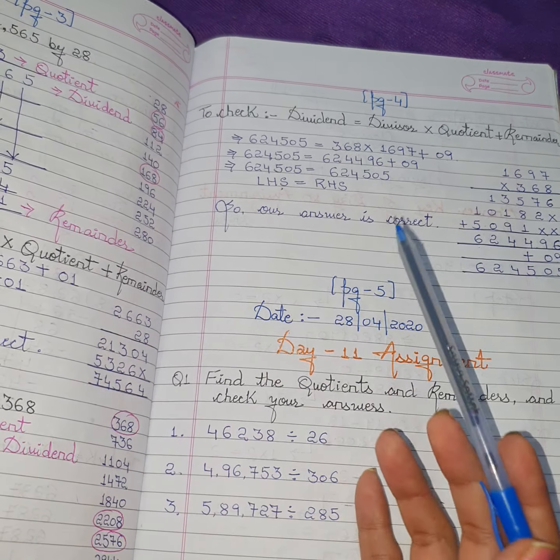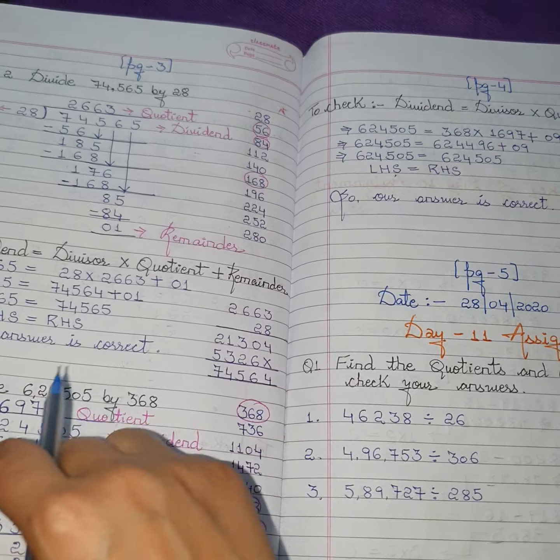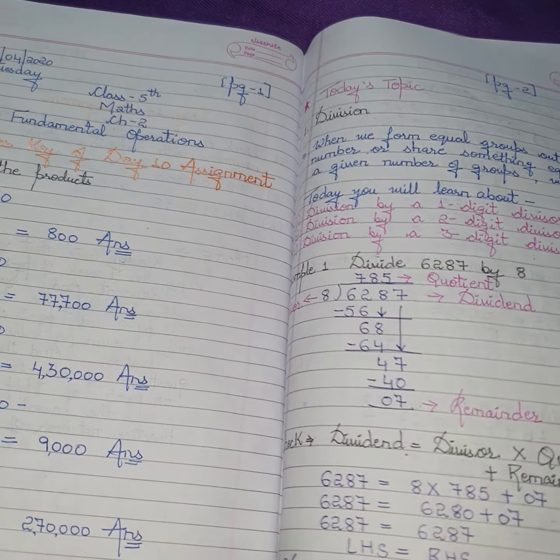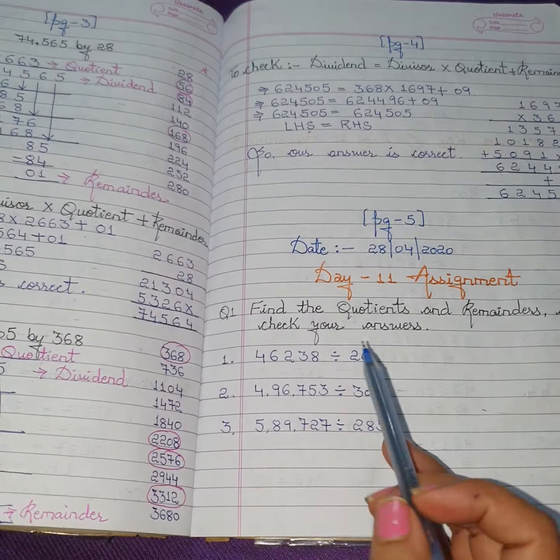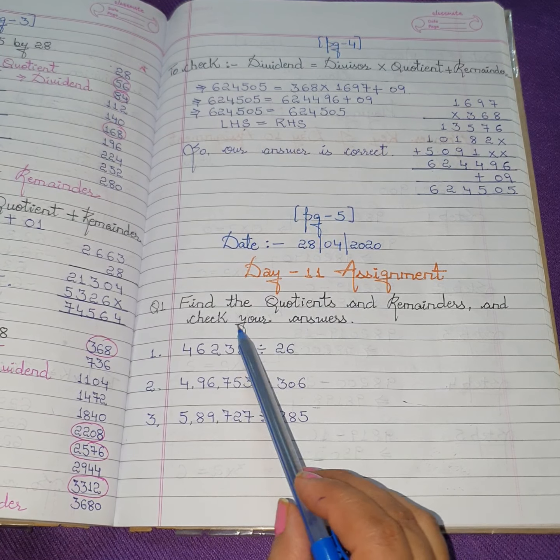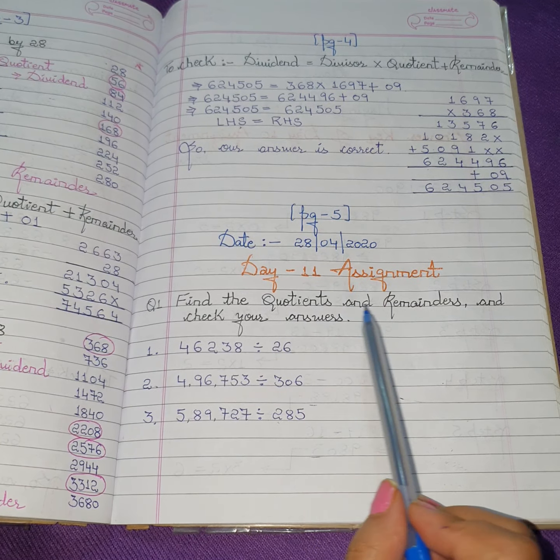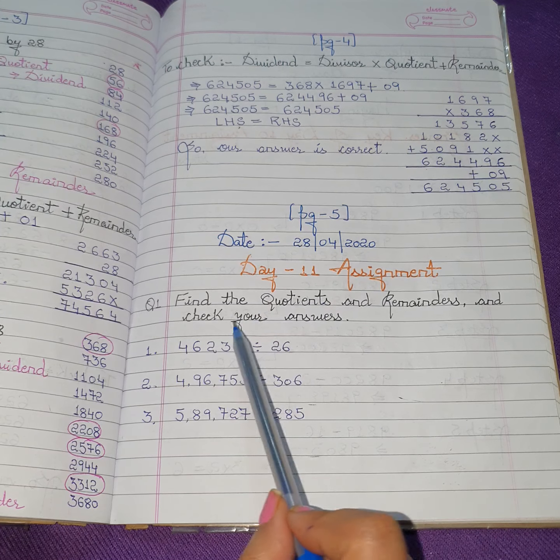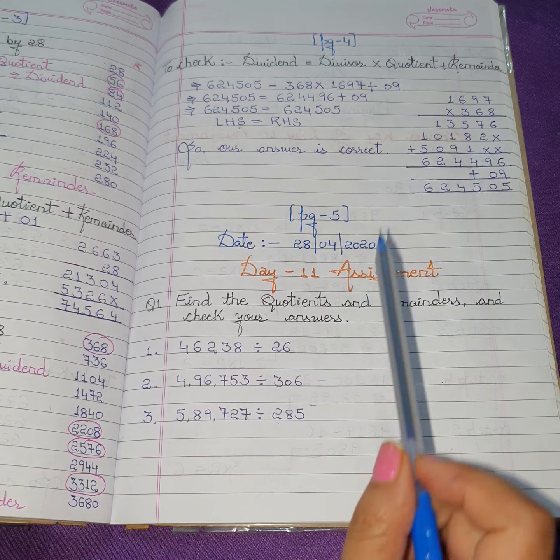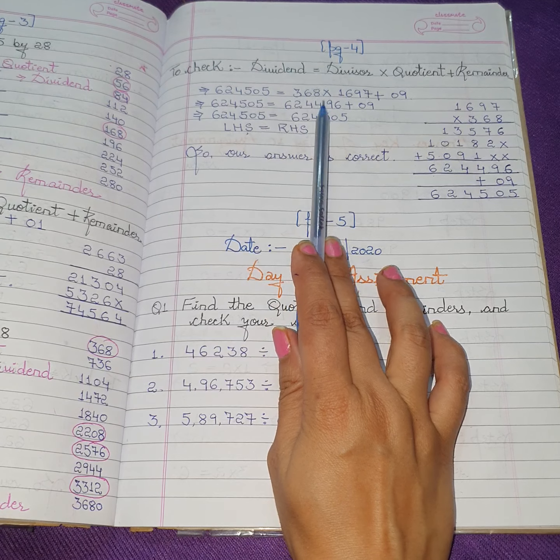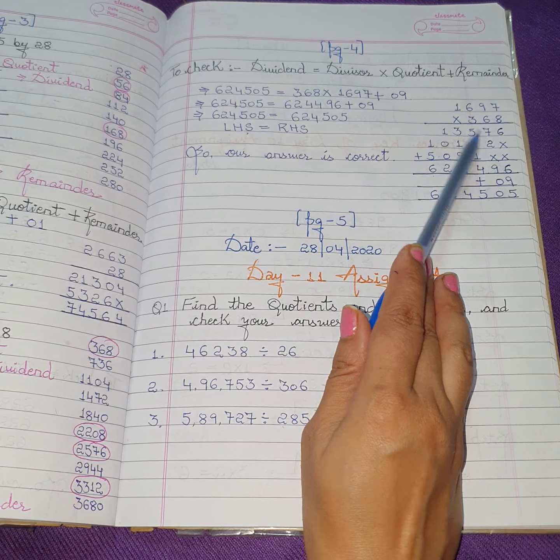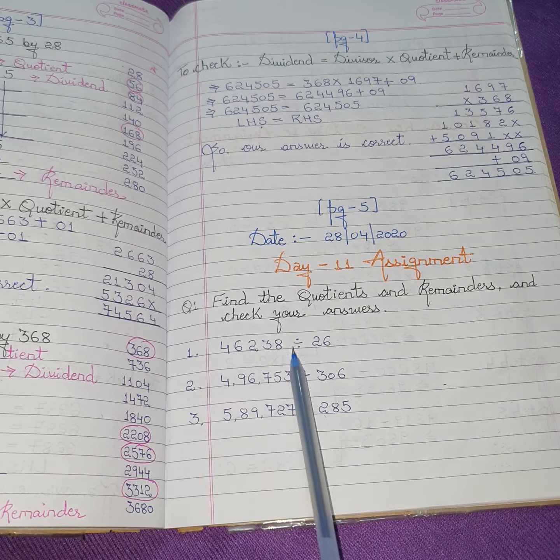So after understanding these three division examples, just solve your day 11 assignment. In this, I have given you 3 questions to divide. You have to divide and find the quotient and remainder, and also check your answer. That means you have to put in the formula dividend is equal to divisor into quotient plus remainder and check it. So 3 questions are there.